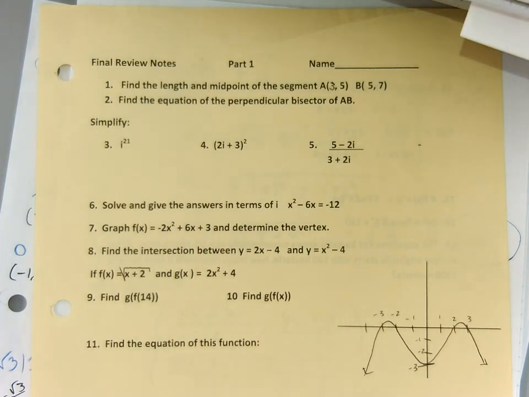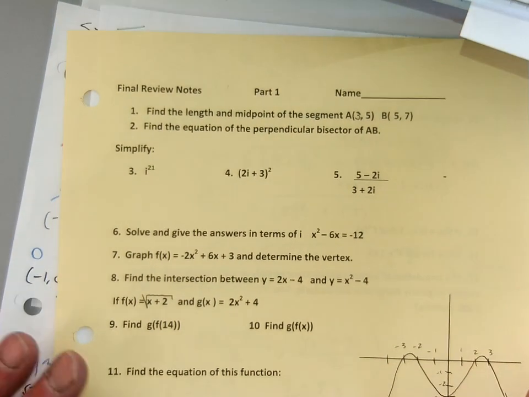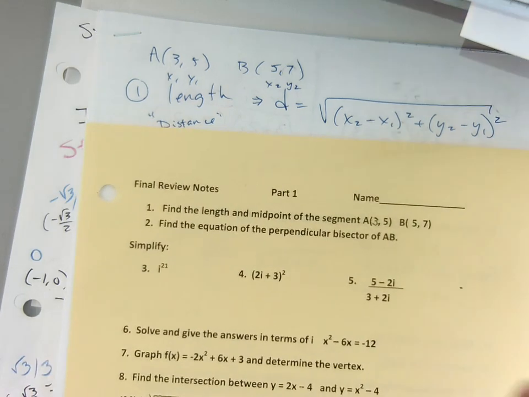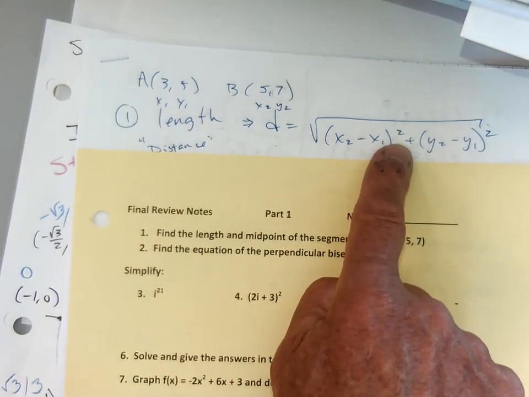Okay guys, let's go through the review. So first of all, the length and midpoint take two formulas. Here's the length or distance formula.